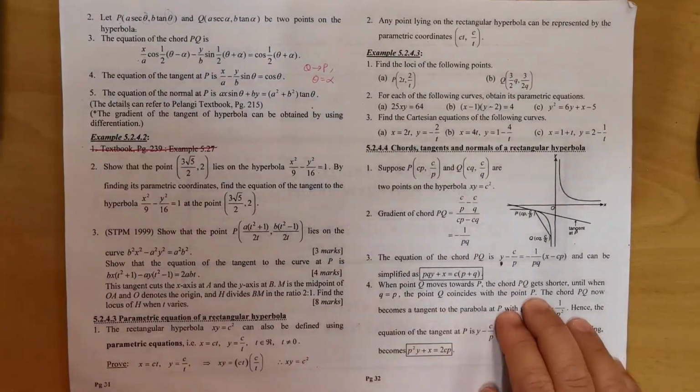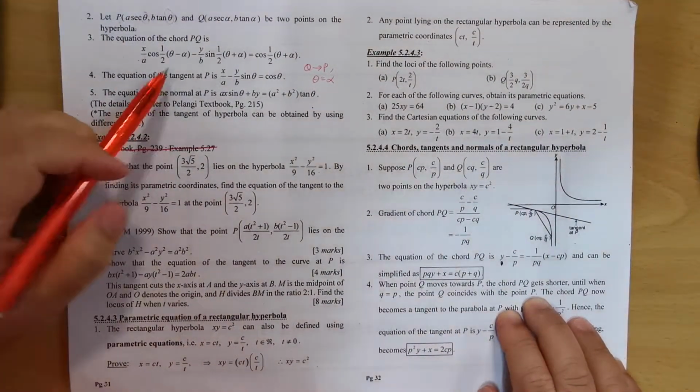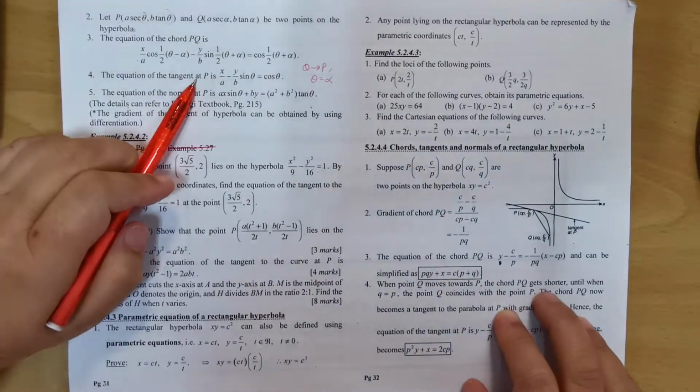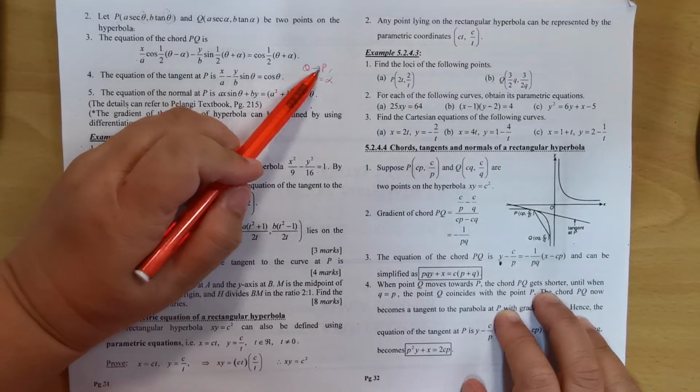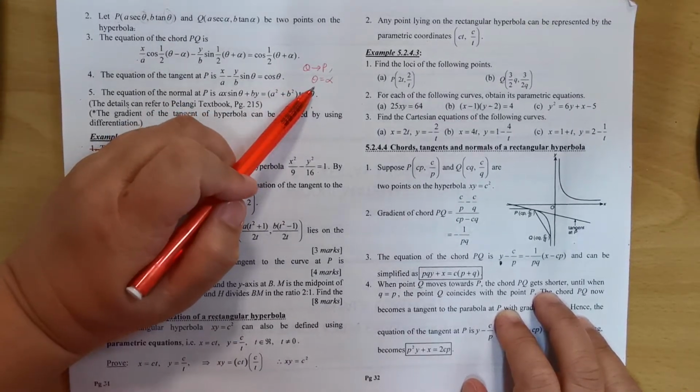Alright, then next, the equation of tangent. So remember the concept? The concept is when Q moves towards P, when Q gets closer and closer to P, then these two anchors are the same, right?